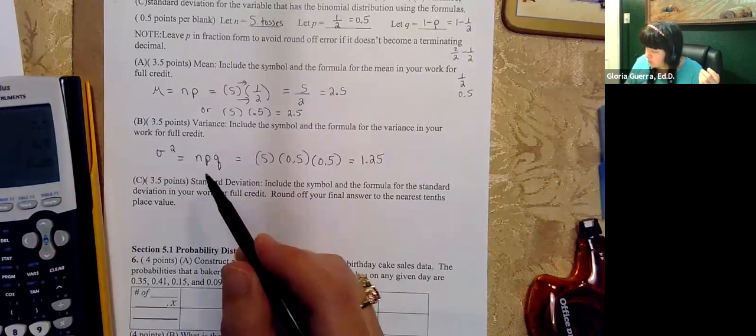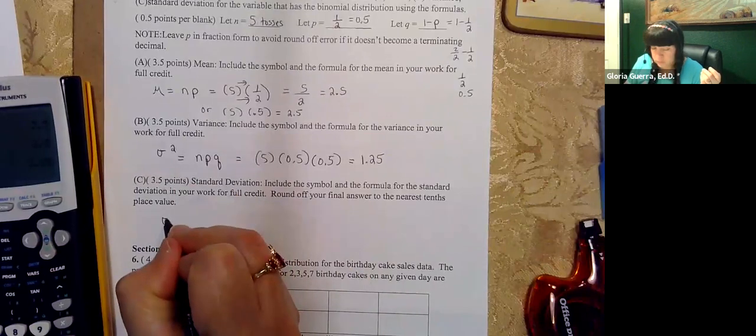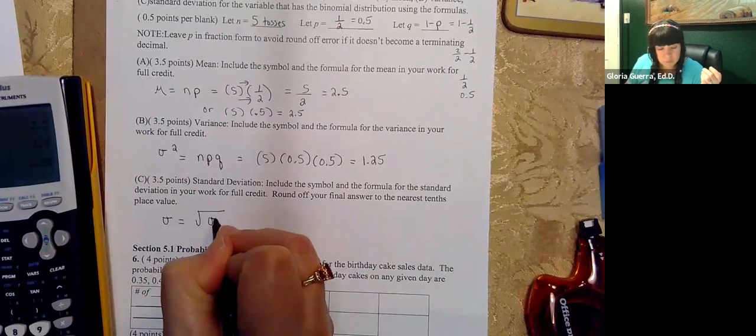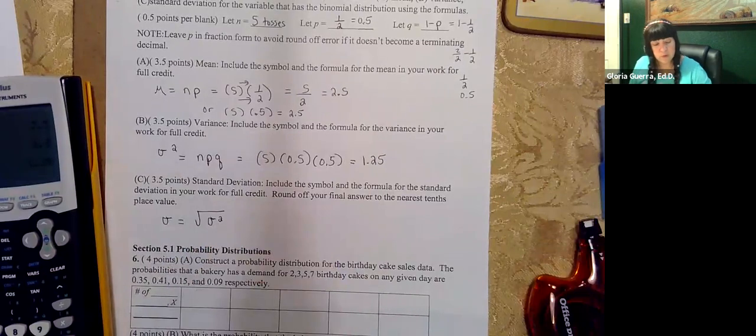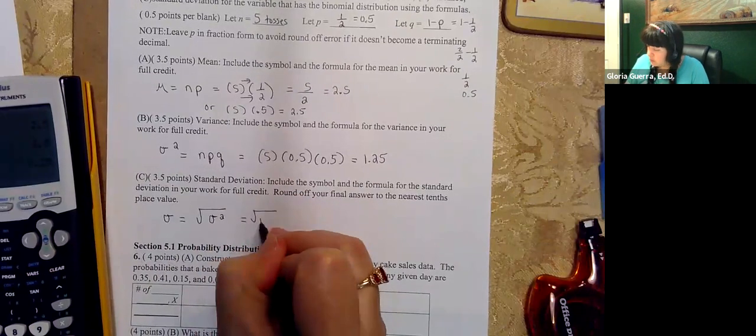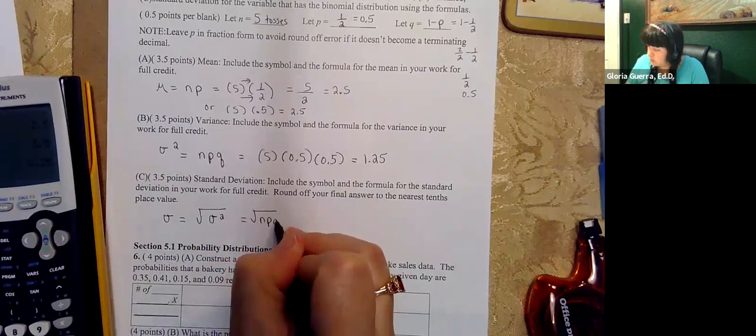And then the standard deviation was the square root of that variance, sigma squared, which is n times p times q.